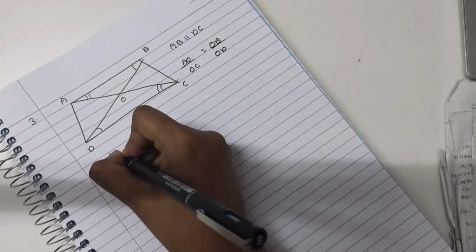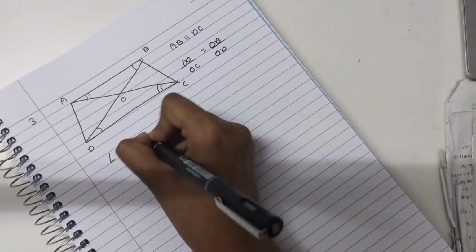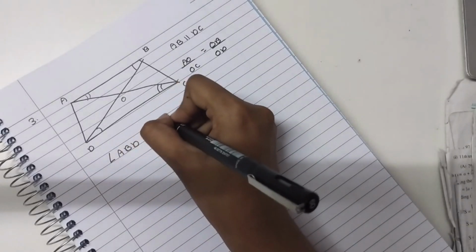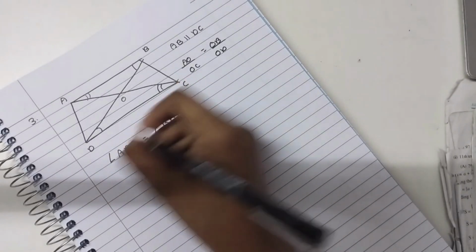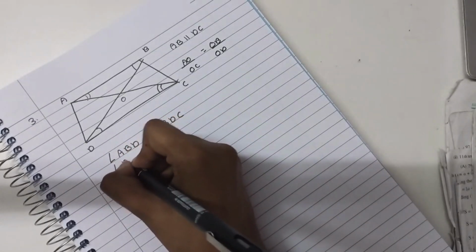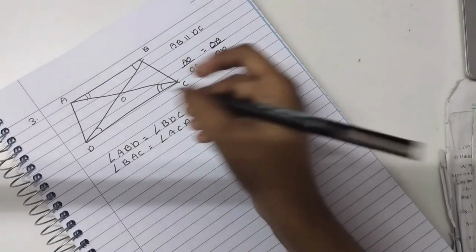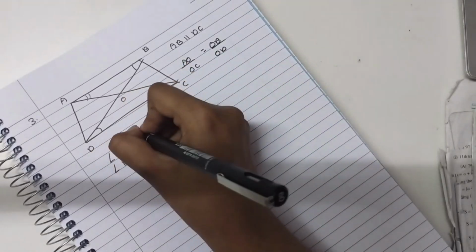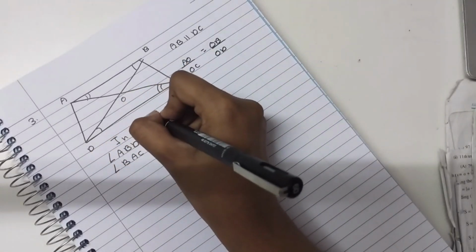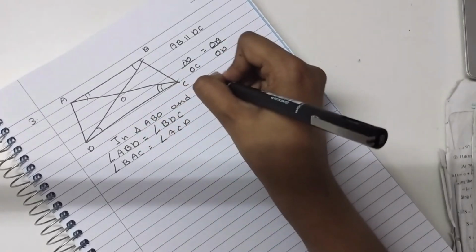So we can write that angle ABD is equal to angle BDC, and angle BAC is equal to angle ACD. So this is in triangles ABO and triangle DOC.